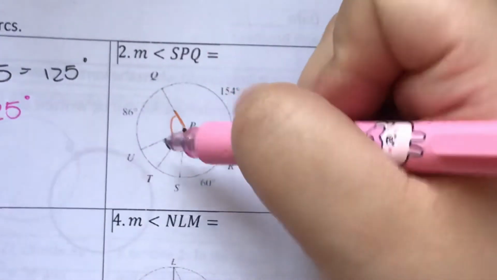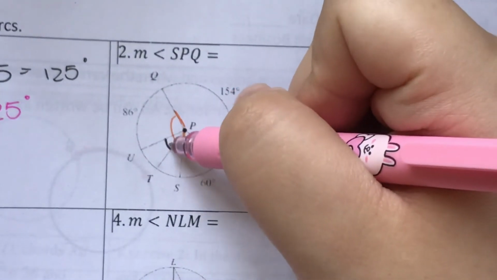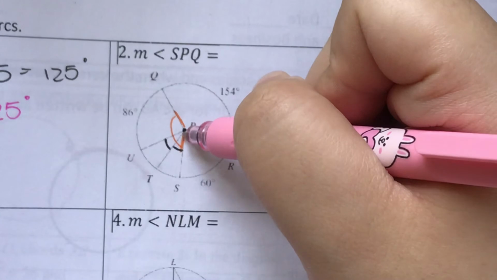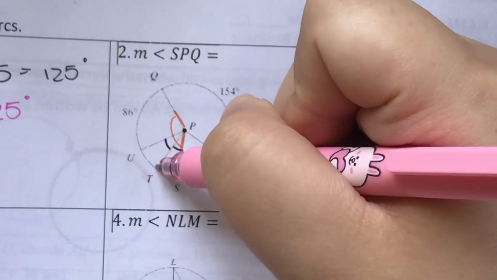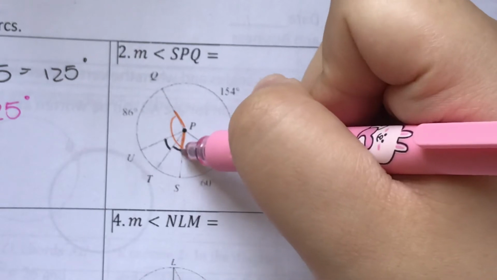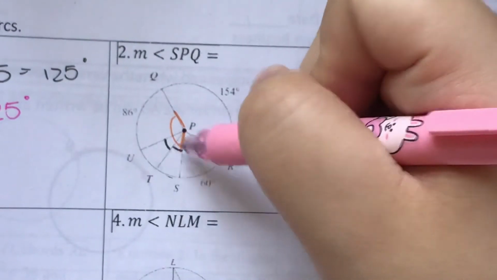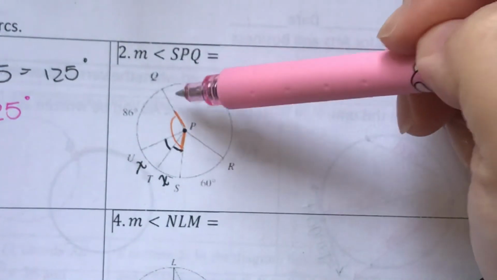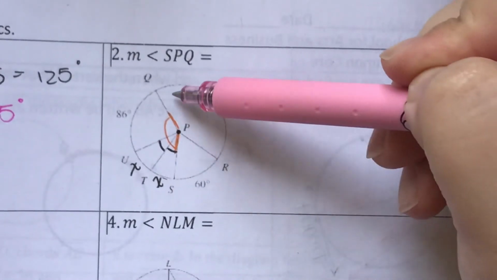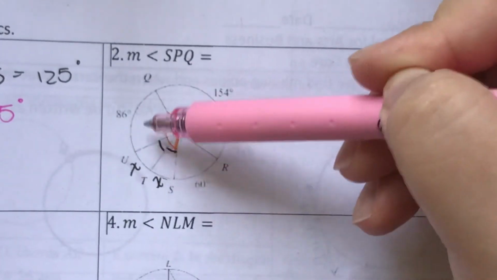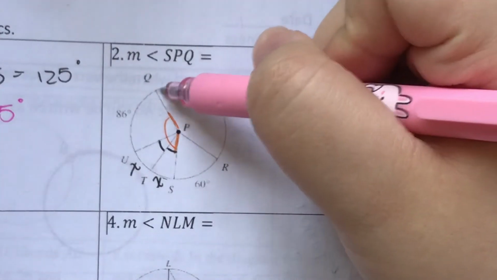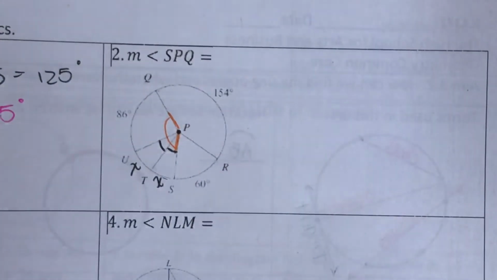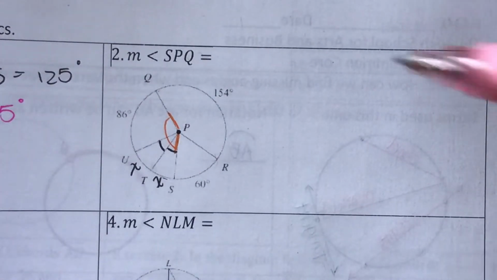I don't know what this arc is. I don't know the angle measurement, I don't know arc UT, but I do know that since this is a central angle, this angle is equal to arc UT. So is this angle and arc TS. Since they're all equal to each other, I'm going to mark it as X and X because they're equal, right? I see that this is an entire circle. So if I go in a circle, it has 360 degrees. 154, 60, X, X, and 86. That's a whole circle. So all those numbers added has to be 360.